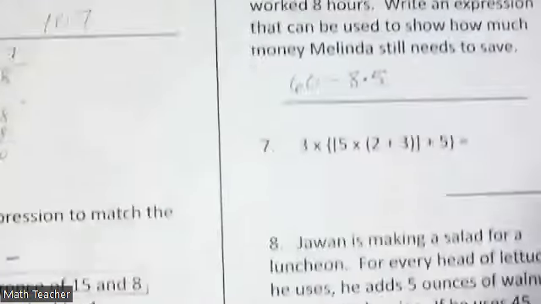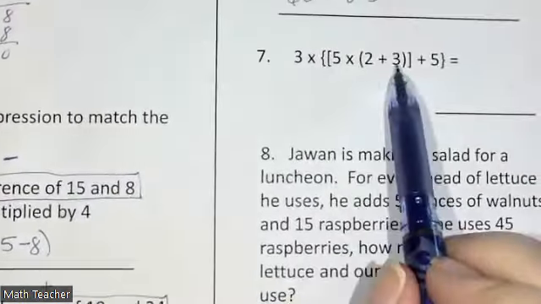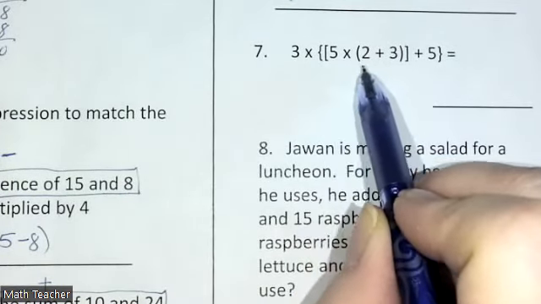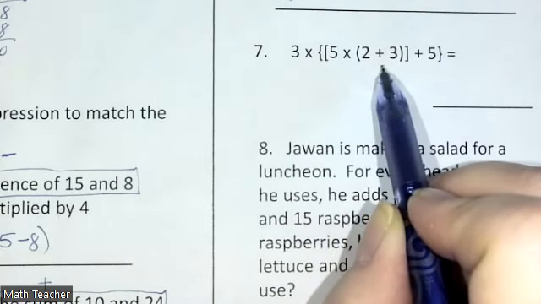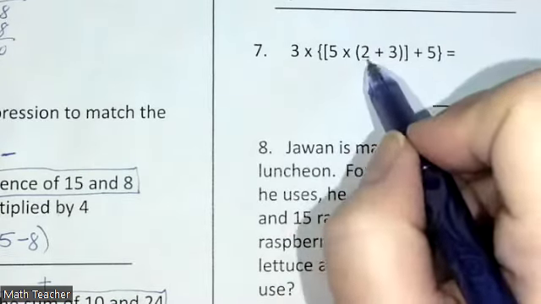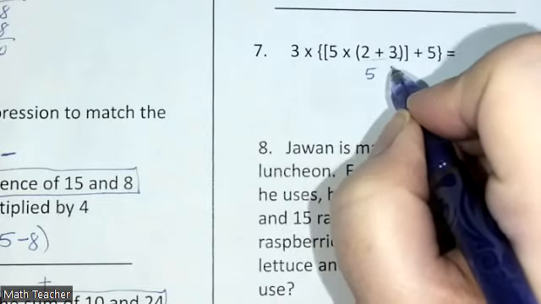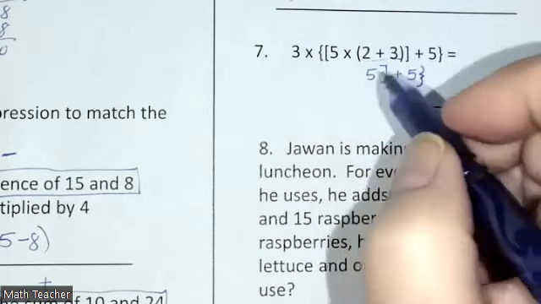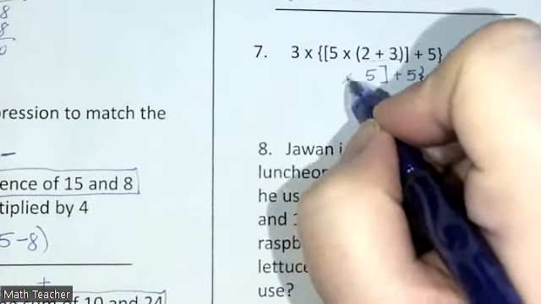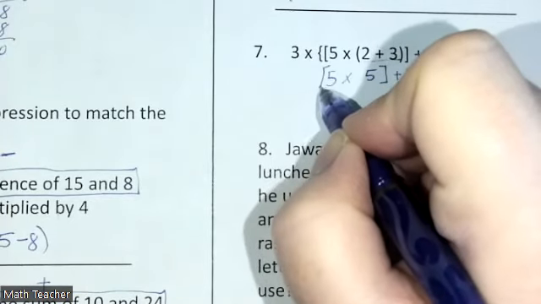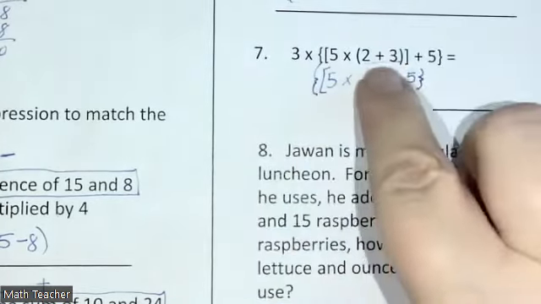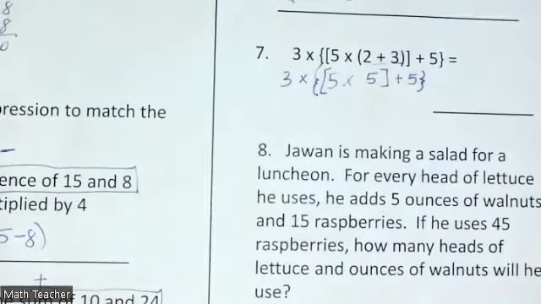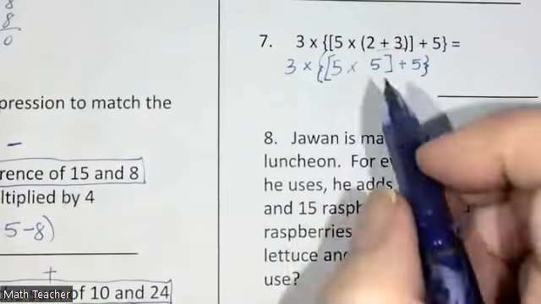Okay, number 7, we have an order of operations problem. We have multiple sets of grouping symbols. We have parentheses, we have brackets, and we have braces. And when we have multiple sets of grouping symbols, we work from the inside out. So we need to do the 2 plus 3 first, and that's 5. This is a little time consuming, but it's good because we want to get in the habit of showing every step until we're really proficient. So we're going to bring everything down, except that 2 plus 3, which we have already simplified to 5. We don't want to skip any steps until we get really strong with using order of operations in 6th grade.